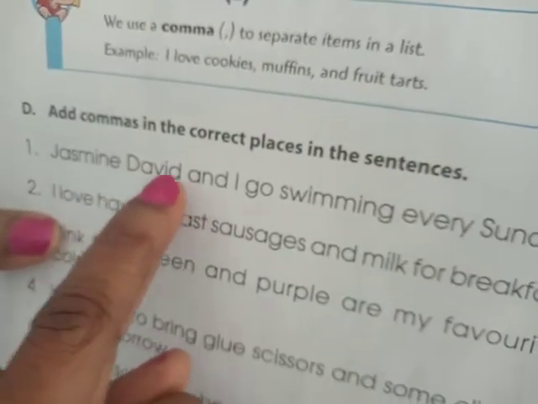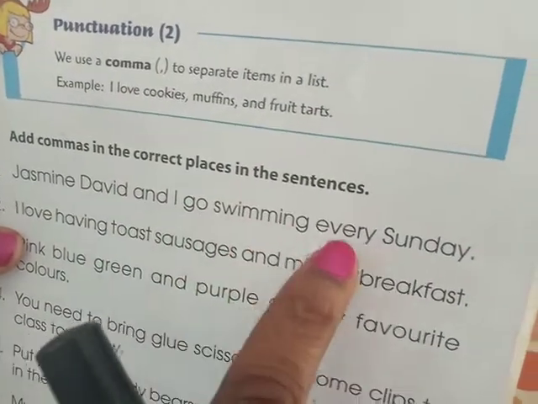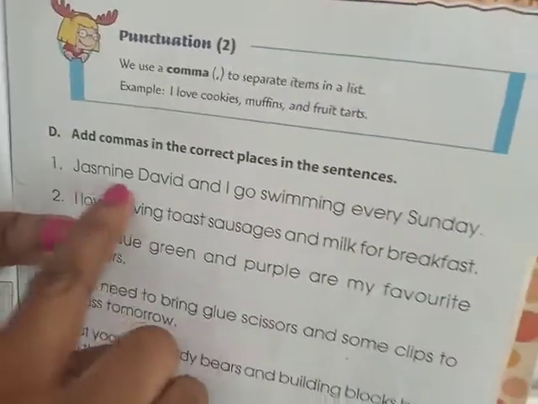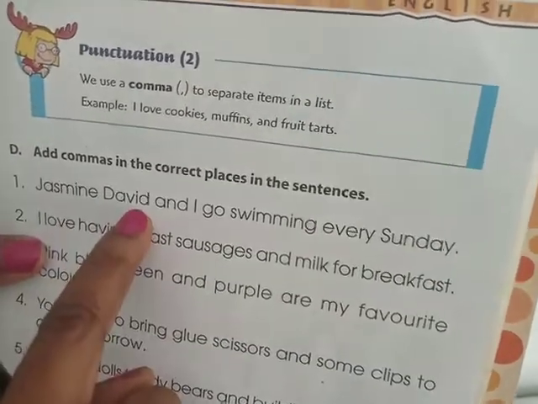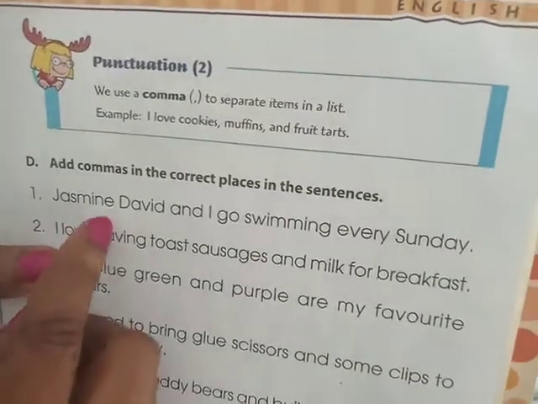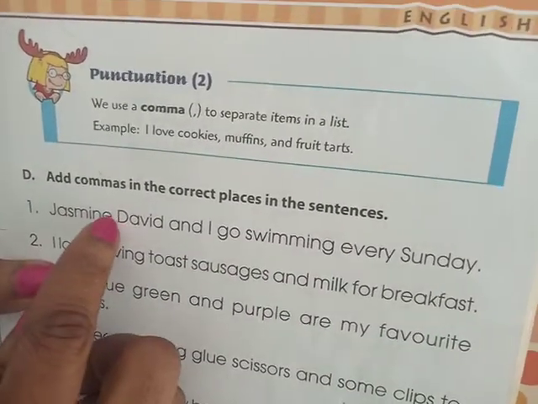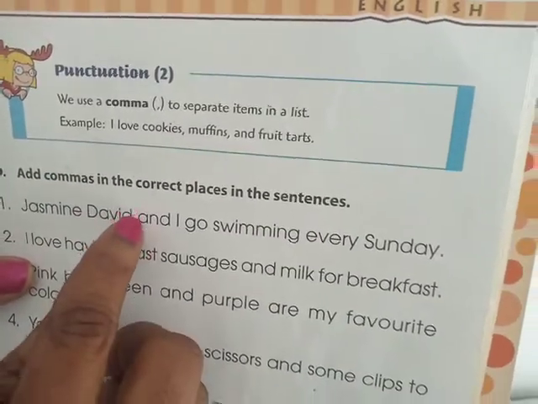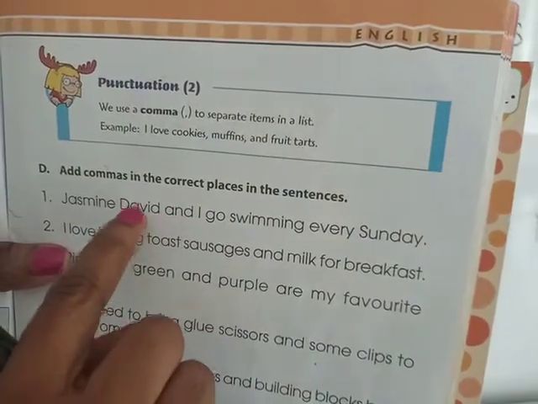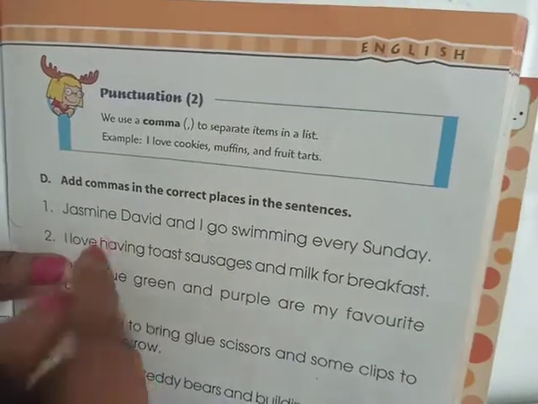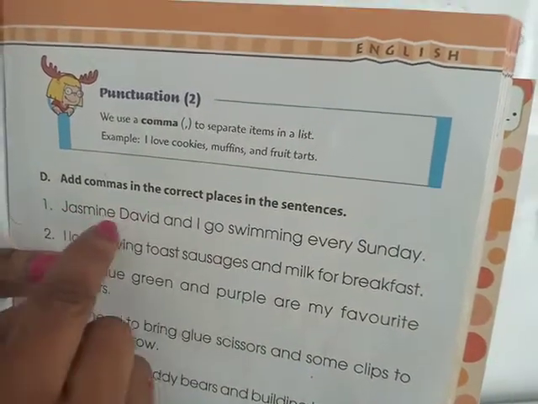Jasmine, David, and I go swimming every Sunday. So this is where you have the list. You have one person's name, Jasmine, and another person, David. So the comma comes in between Jasmine and David. So you put your comma here. Don't put the comma after David because you already have a joining word joining David and I. So just put a comma between Jasmine and David.